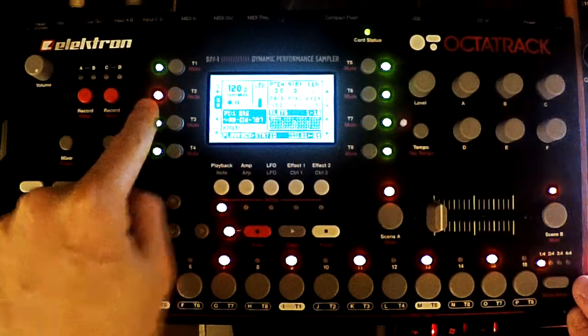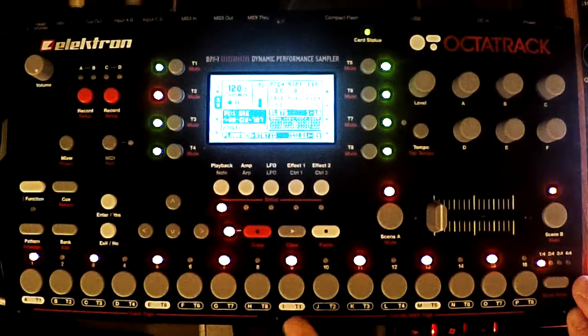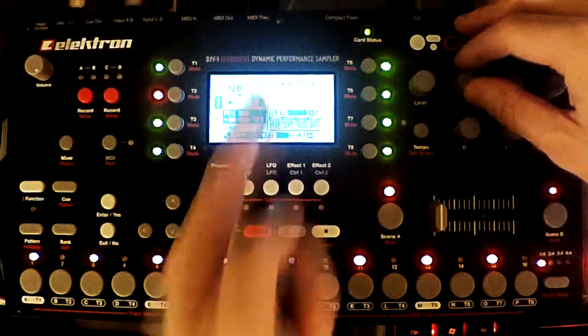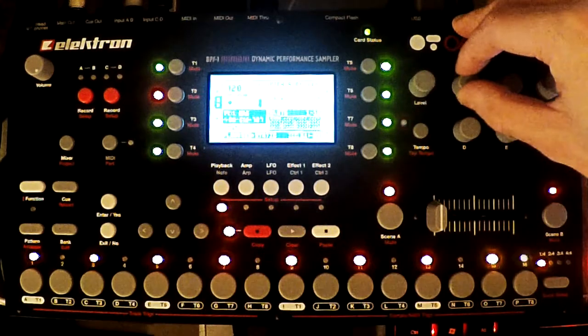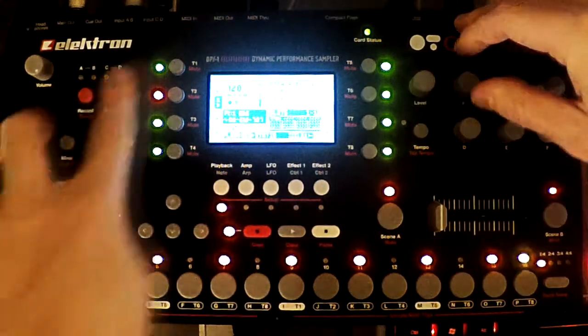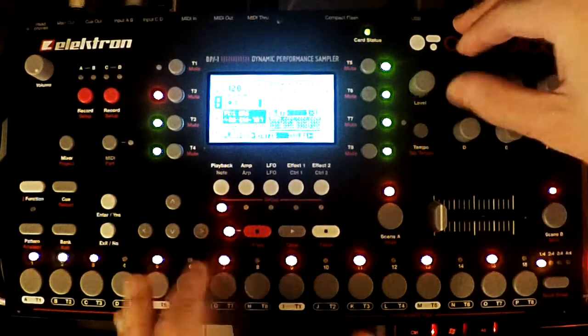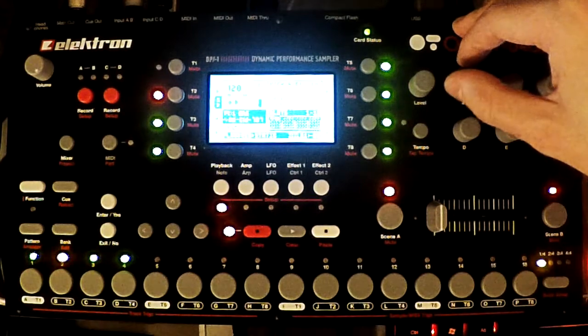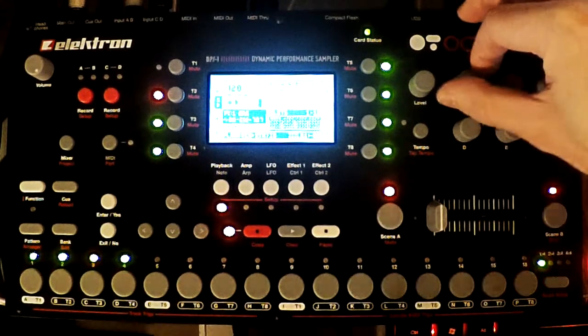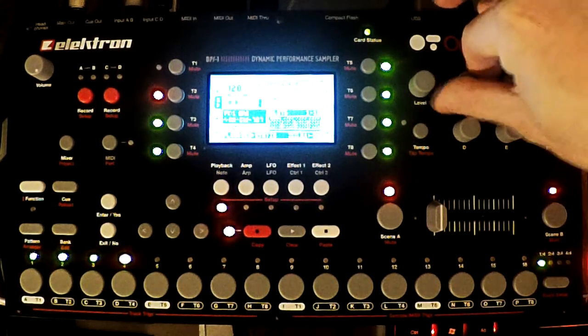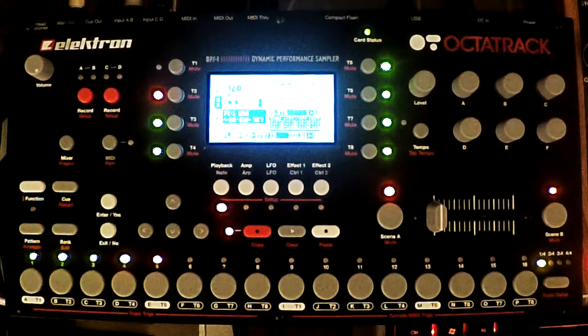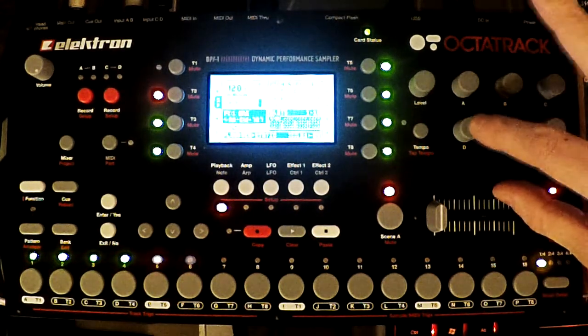So what I'm going to do now is go to track 2, which is the hi-hat, and let's just play around with, say, pitch. So I'm going to press play. Let's actually mute track 1 so we can just hear this. Let's hold down record, press play, which enables this live record mode. And you can hear all those changes I just made. Now down here is rate.